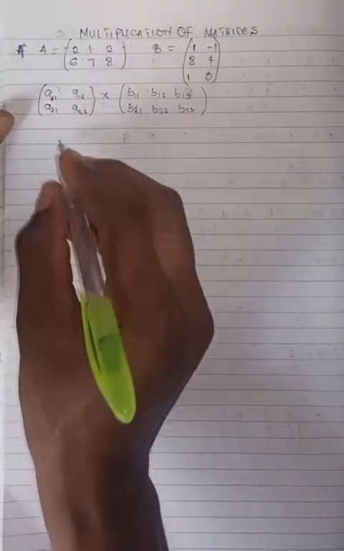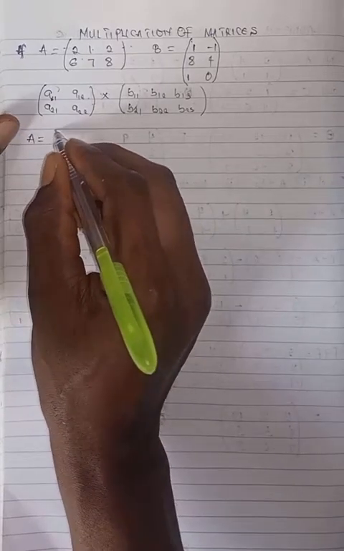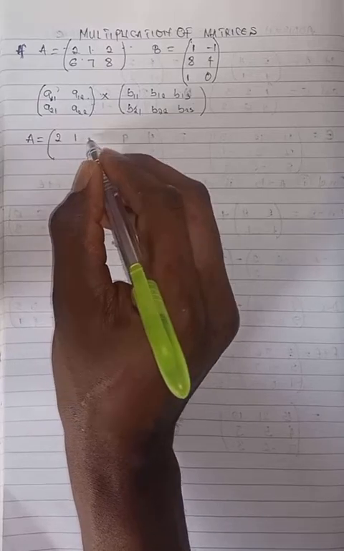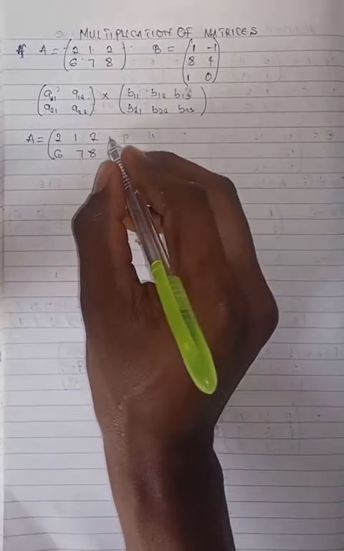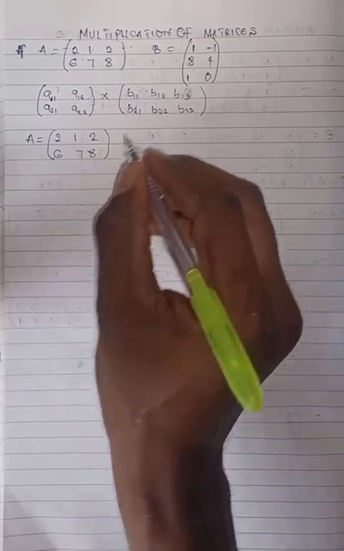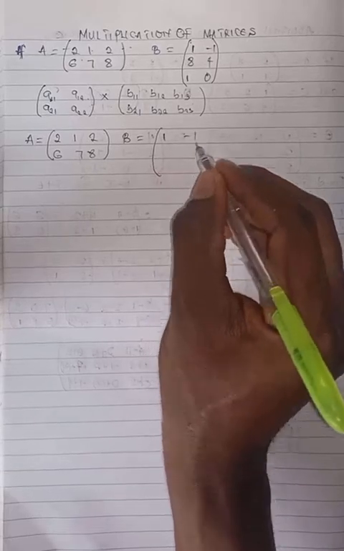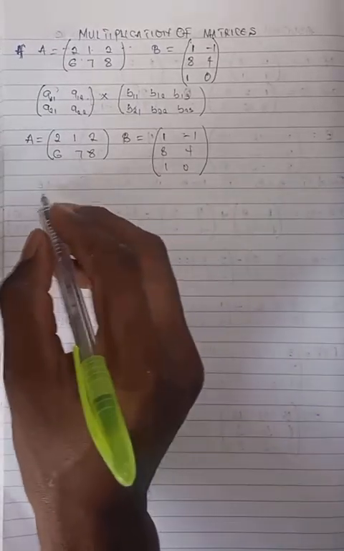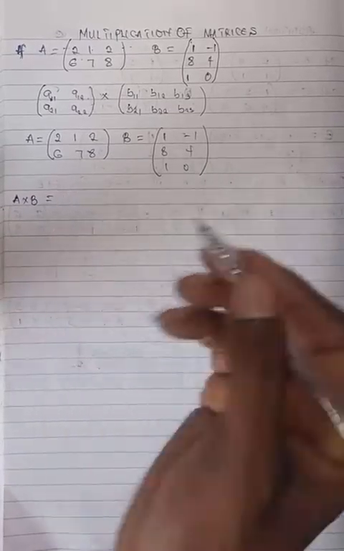In multiplying this one, we have A as 2, 1, 2, 6, 7, 8. Then my B is 1, -1, 8, 4, 1, 0. So now let's multiply. A times B is simple.